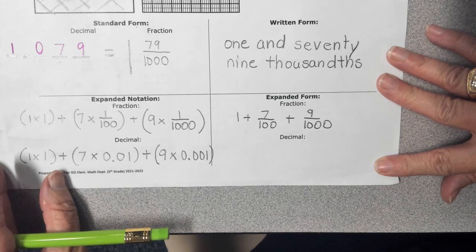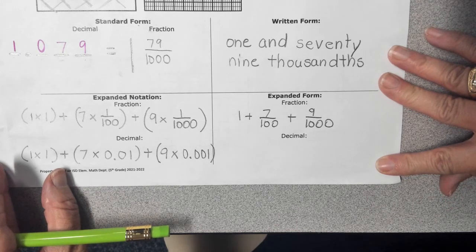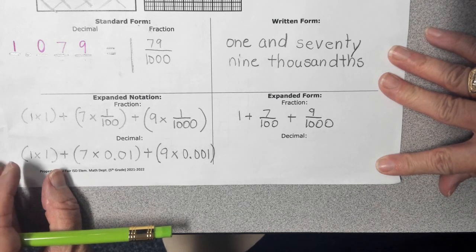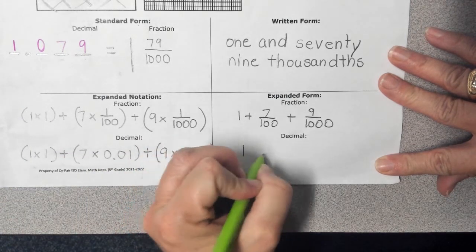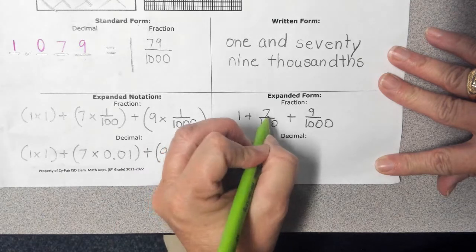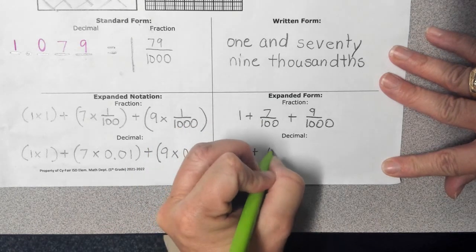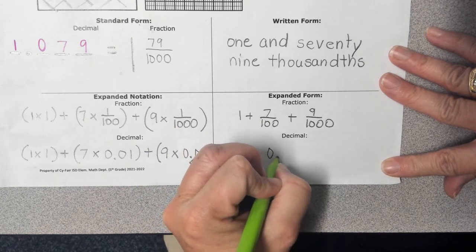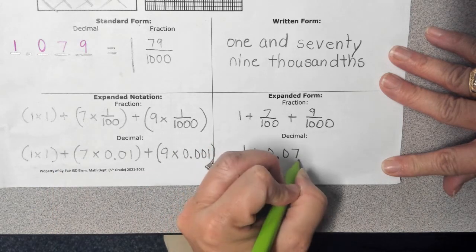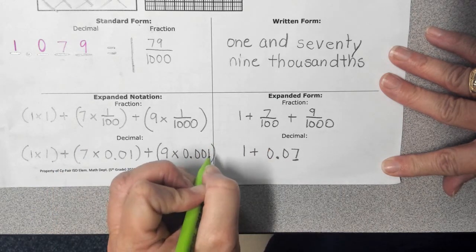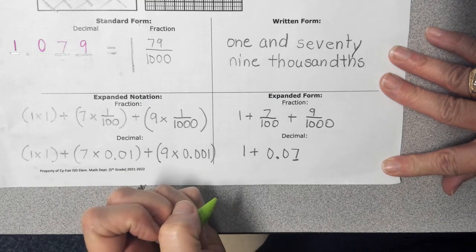And then representing that as a decimal is going to look much the same except in decimal form. So we're going to start with our whole number 1. We're adding that to 7/100ths, so we're going to record that as 0 decimal. The 7 needs to be in the hundredths place, like so.